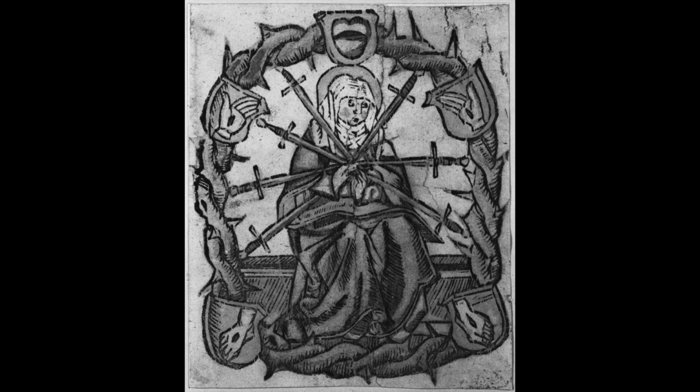So let's take a look at this woodcut from the 15th century. This is in the Illustrated Barch, which is full of just delicious woodcuts. Here is the Mater Dolorosa, and you can see she has seven swords pointed at her heart. Has her face cast down, and I don't see her hands, but they're somewhere in there, clasped together.